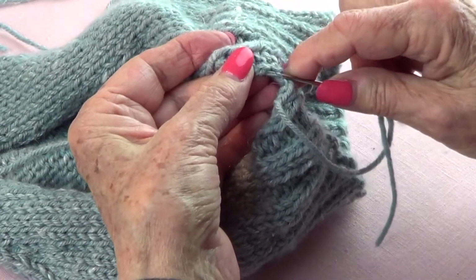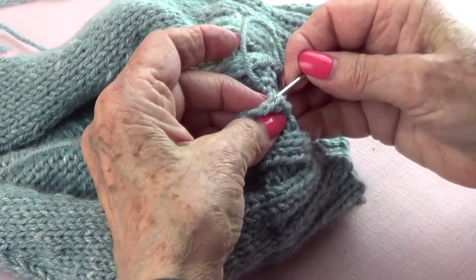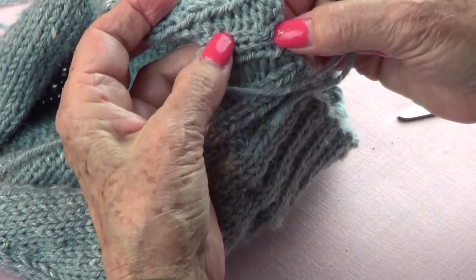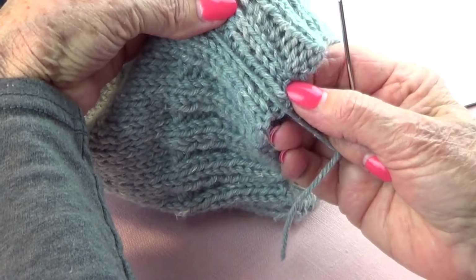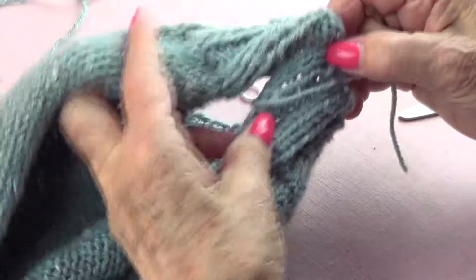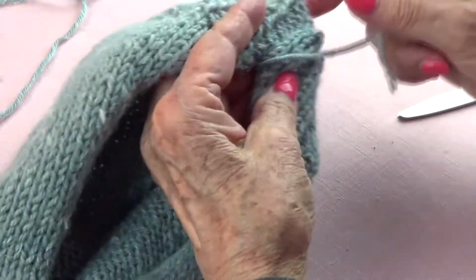So in and out on one side, in and out on the other side, and then when you have them together you have 2 full knit stitches. See them? So I'm going to take some pictures of this and we'll post it.